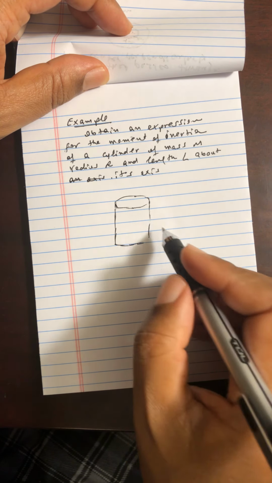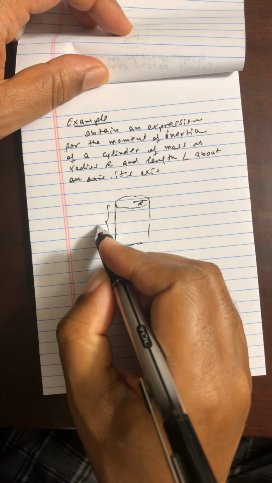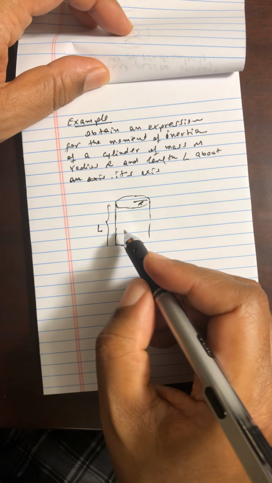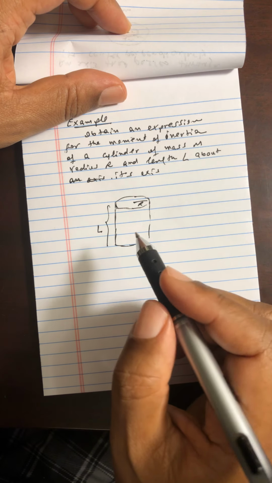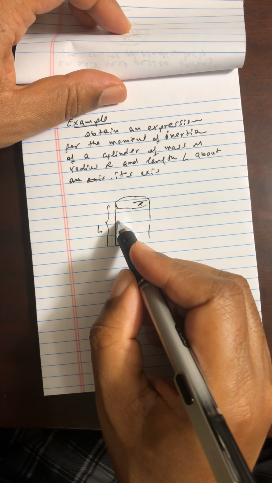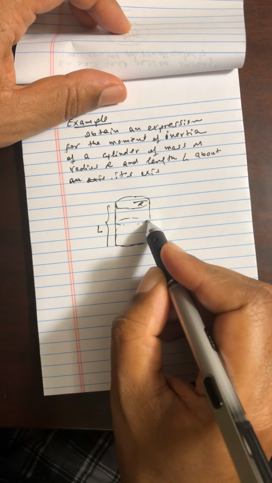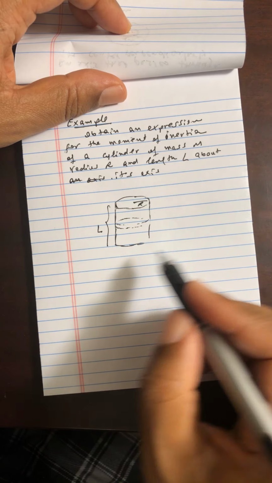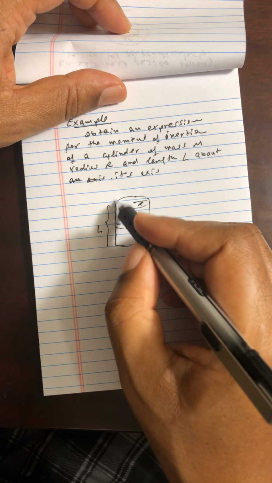Over here. Okay, so the radius is r, the length is L, and total mass is m. So now we know how to obtain the moment of inertia of a disk. So we can take our mass element to be a disk. Let's say I'm going to use my z-axis over here.